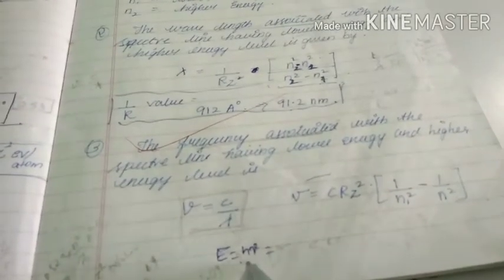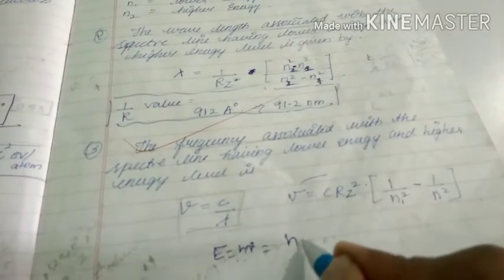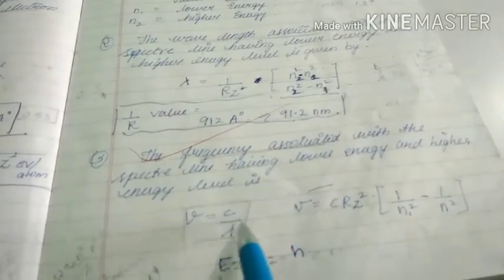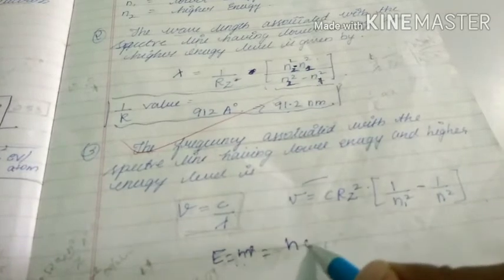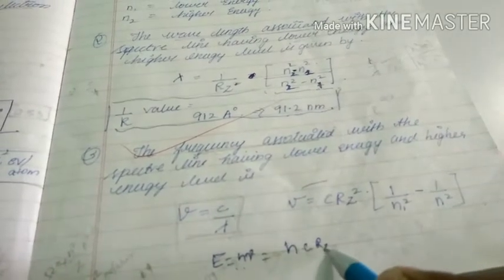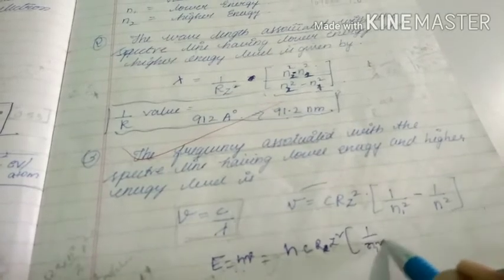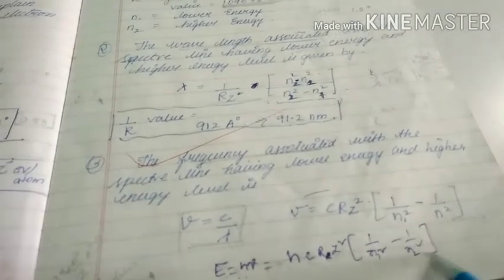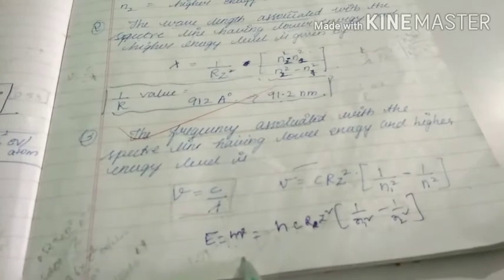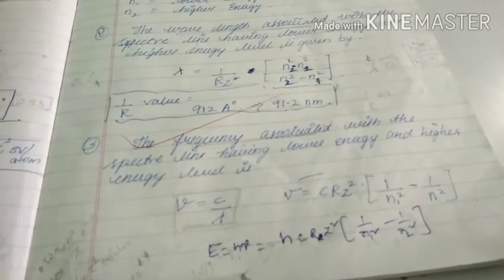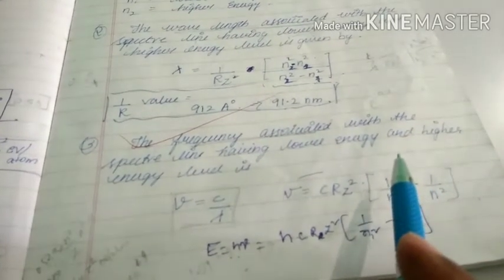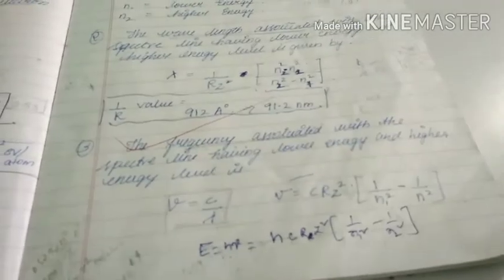E equals h nu, and the nu value is how much? C R Z square into 1 by n1 square minus 1 by n2 square. So this is the formula regarding energy of the spectral line having lower energy and higher energy.